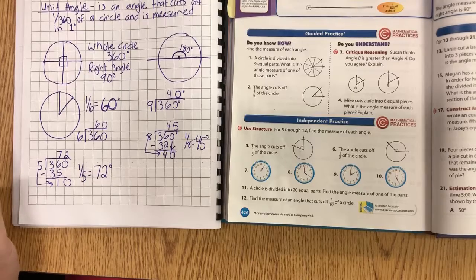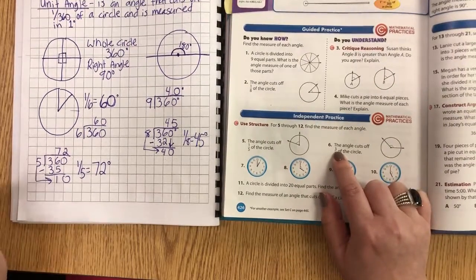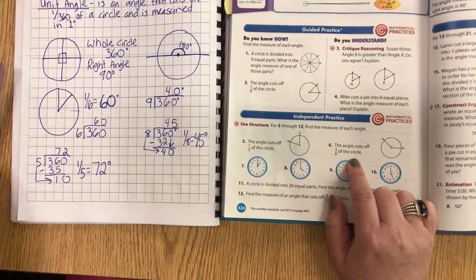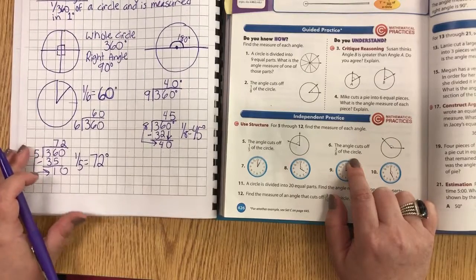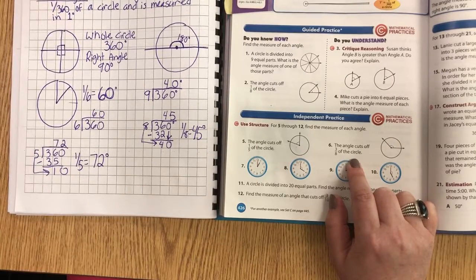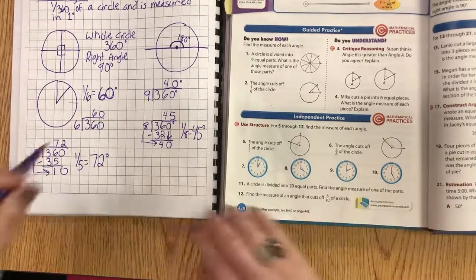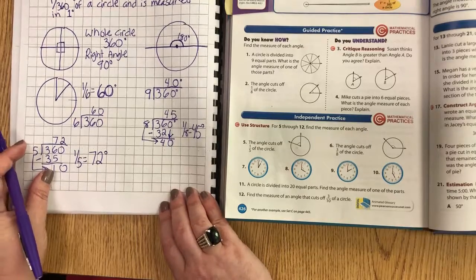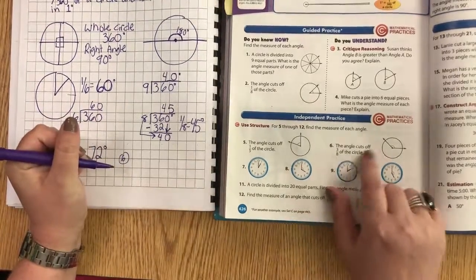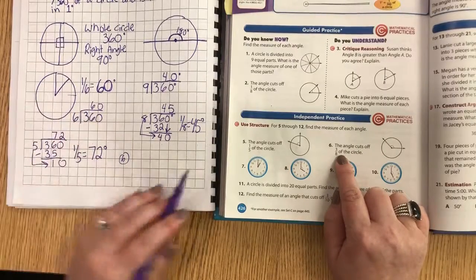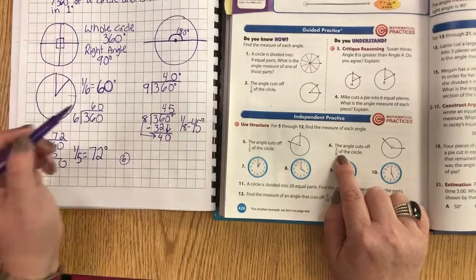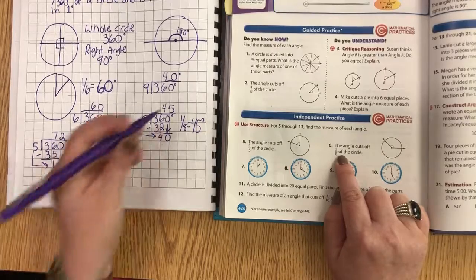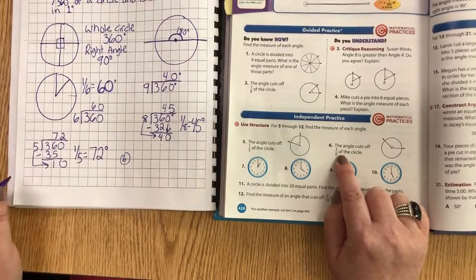Now, sometimes it's a little tricky. And on number 6, it says the angle cuts off 3/8 of the circle. So now I'm going to have to do a little extra work here. I'm going to have to figure out what 3/8 would be. I just did the math somewhere up here, that 1/8, here it is, 1/8 is 45 degrees. So I've already done that math. I don't have to go back and redo it.